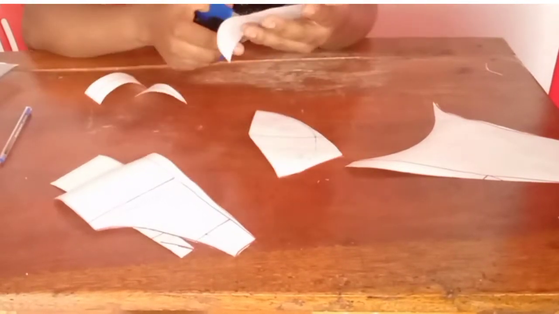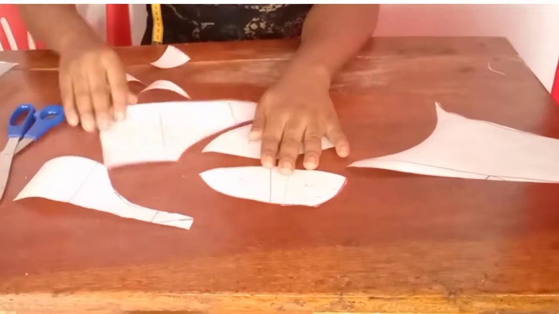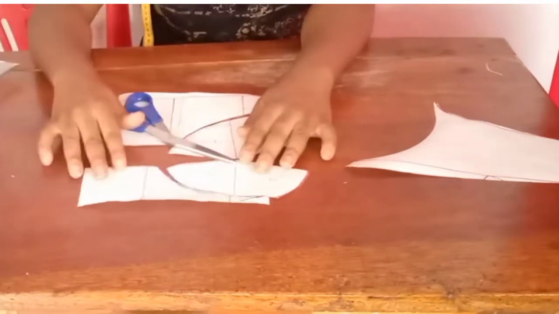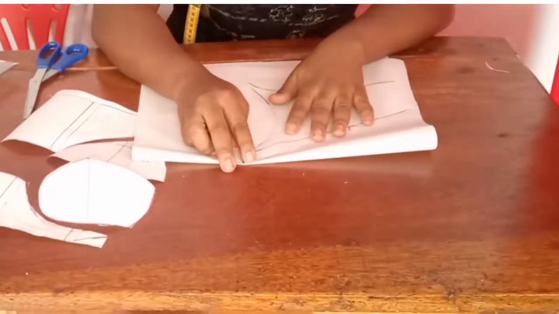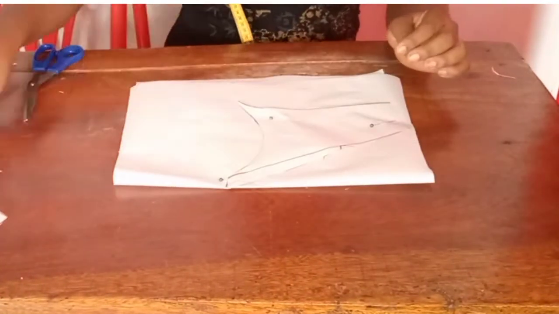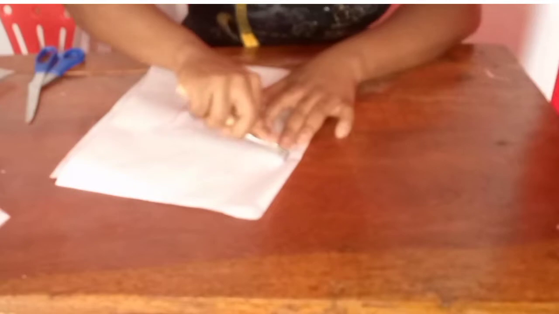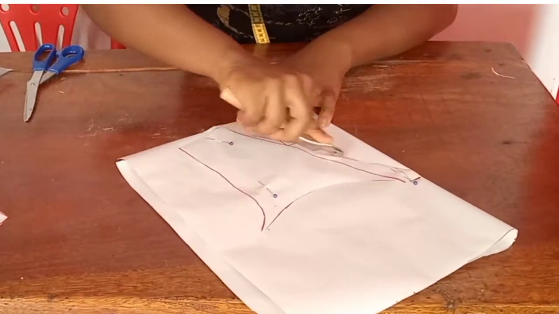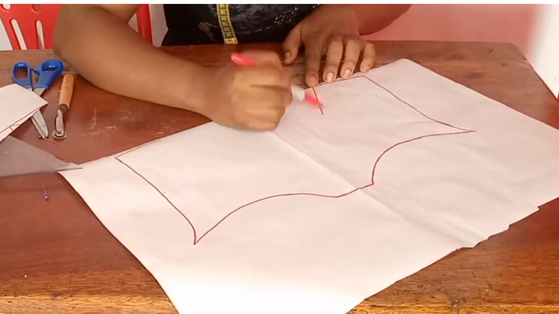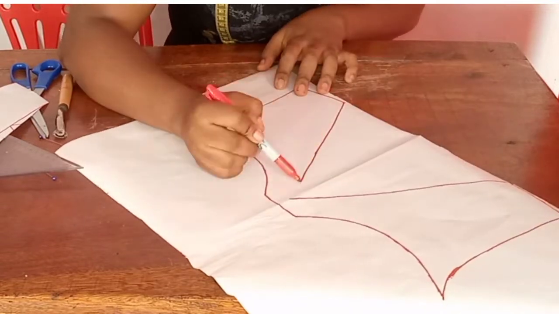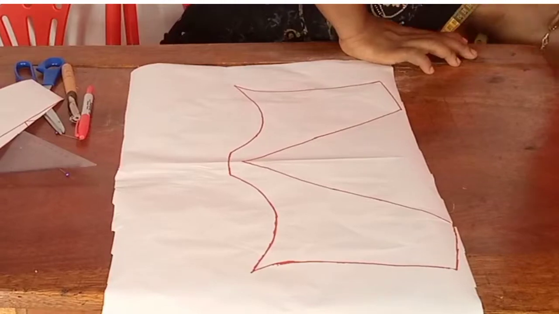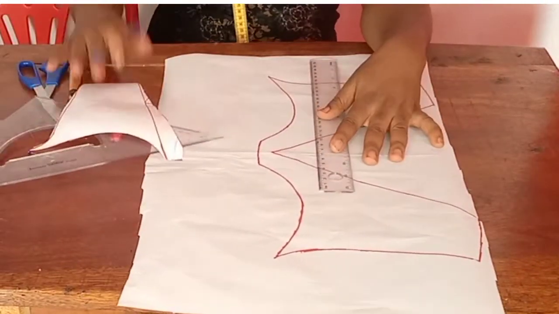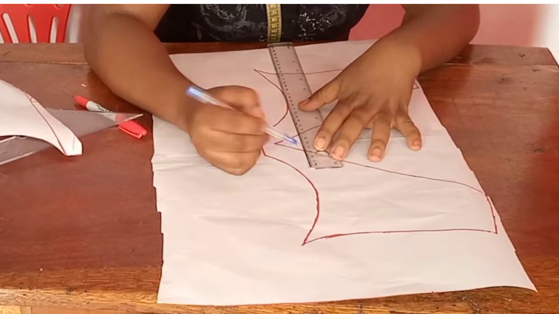Now to have the crisscross I need in front of the yoke, I have to place the front yoke on the folded pattern paper and then wheel it onto the folded pattern paper using the tracing wheel. After that, I traced it out with a marker pen, and I have the front yokes for both sides of the body.